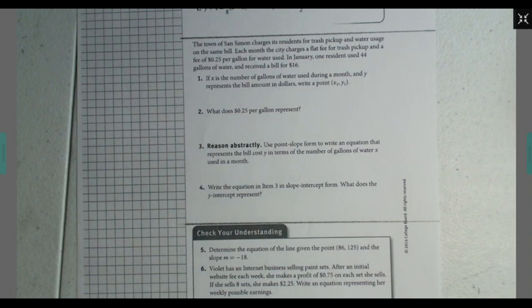The next section covers questions 1 to 4. Let's take a look at the introduction. It says, the town of San Simon charges its residents for trash pickup and water usage on the same bill. Each month, the city charges a flat fee for trash pickup and a fee of 25 cents per gallon for water used.